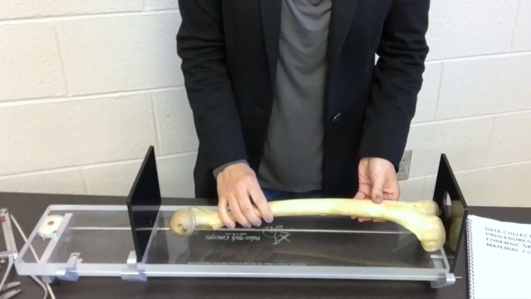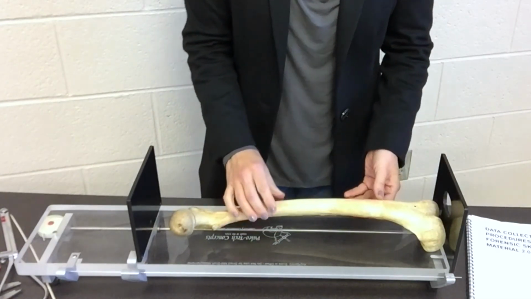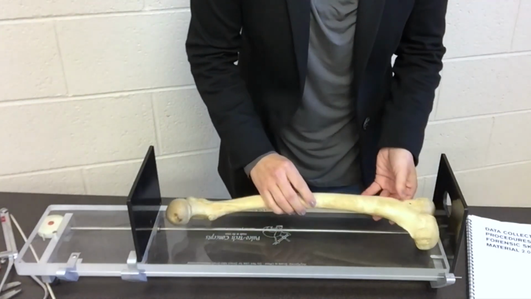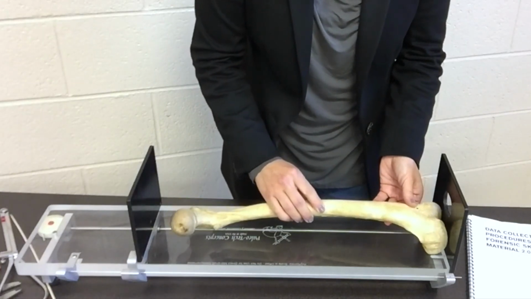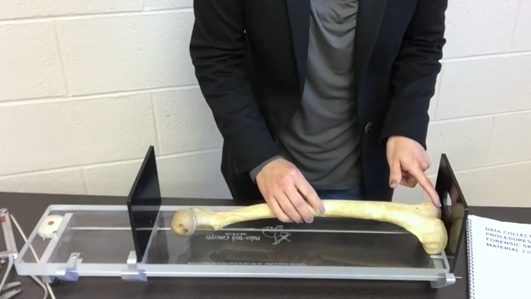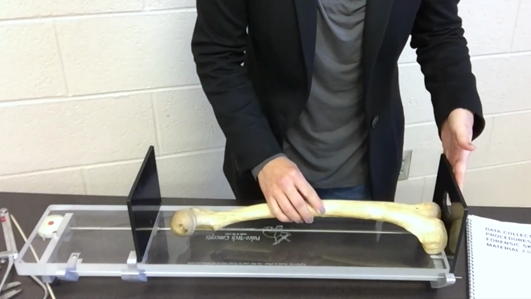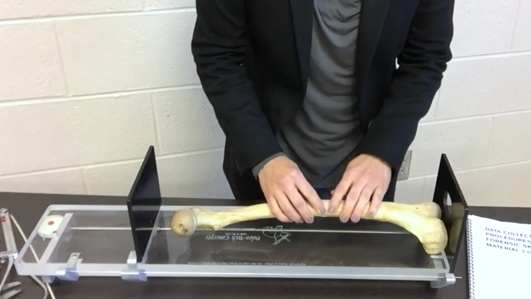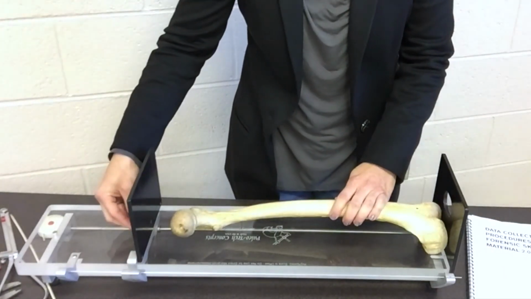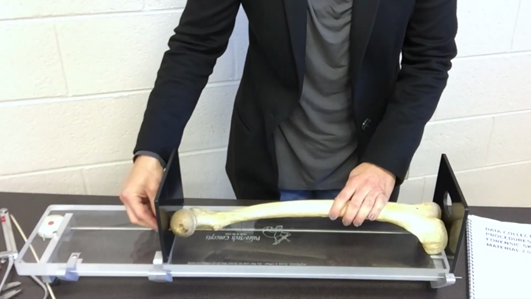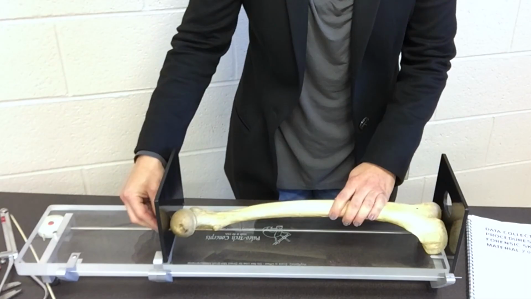The next measurement is bicondylar length of the femur. When you're taking bicondylar length, you want to make sure that both of the distal condyles of the femur are in contact with the fixed end plate of the osteometric board. And once you've done that, then you'll just slide the movable end plate to the head of the femur and then take the measurement.